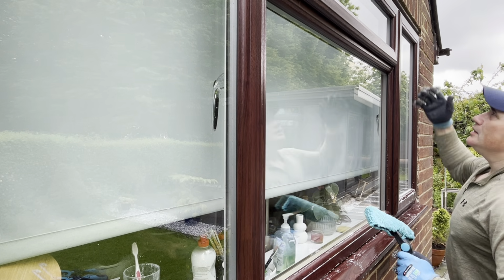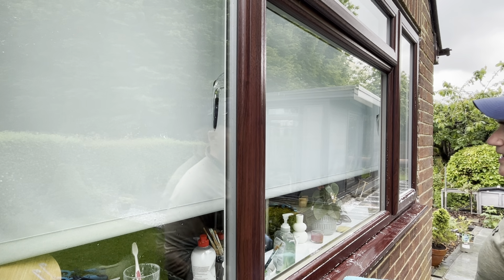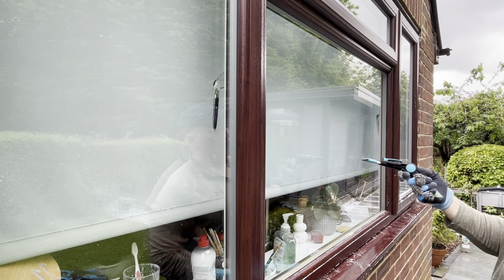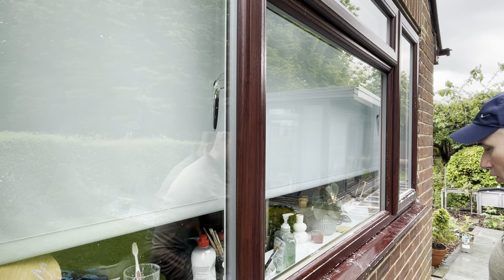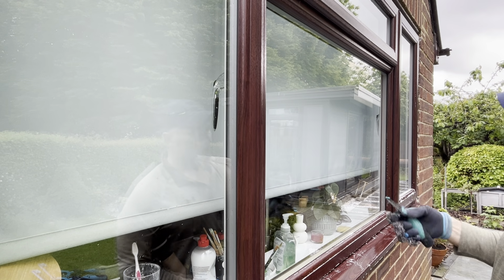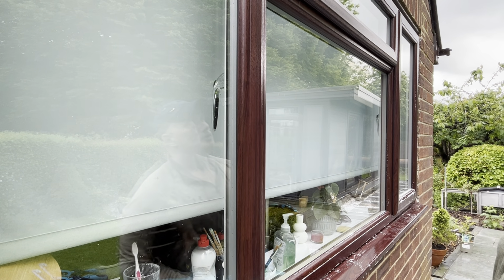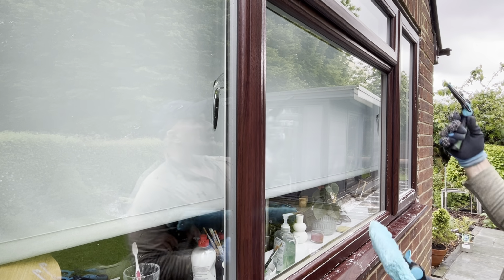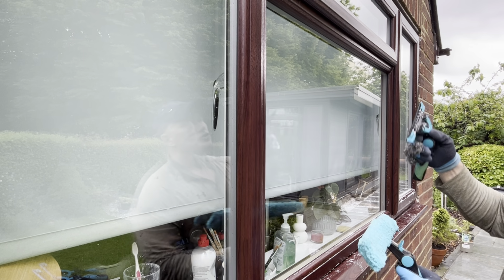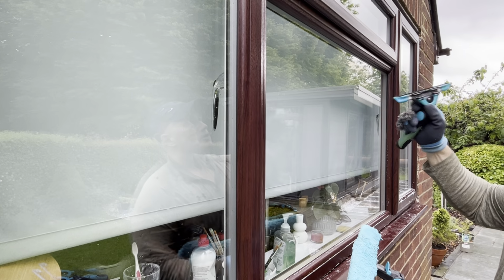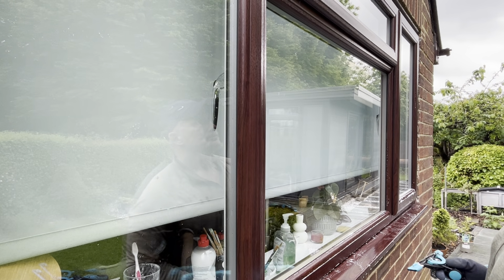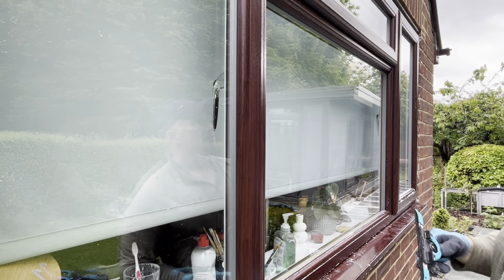Moving over here, we've got an opener window. What I need here is a squeegee that's got a nice hook to it. This hasn't got a hook to it, so I use the right type of tool for the right type of window and environment that I'm working in. There are two shapes and sizes that I'm going to work with on this type of window, and I'm going to do the figure eight manoeuvre.